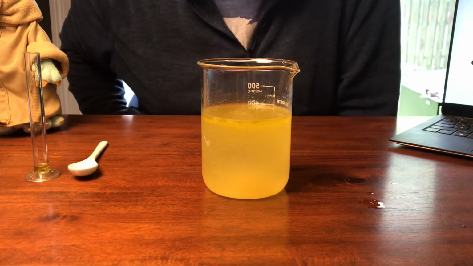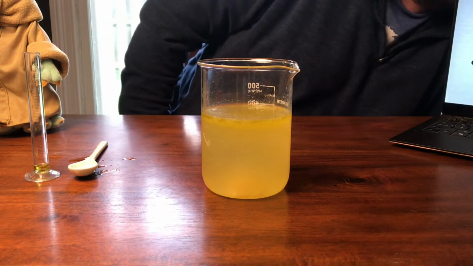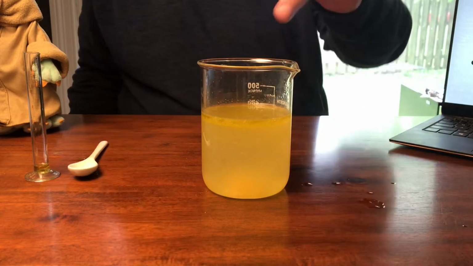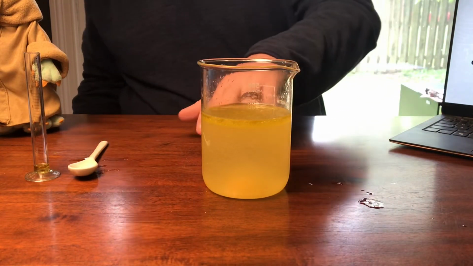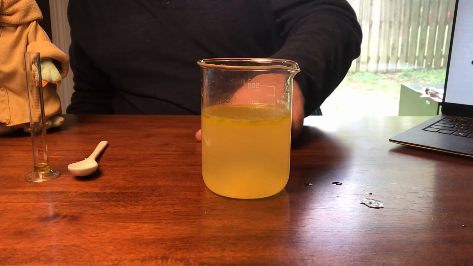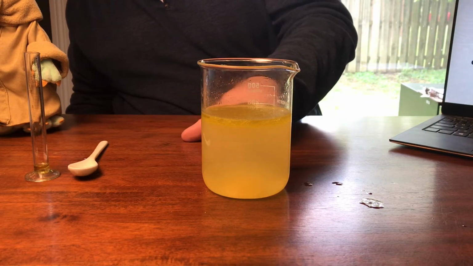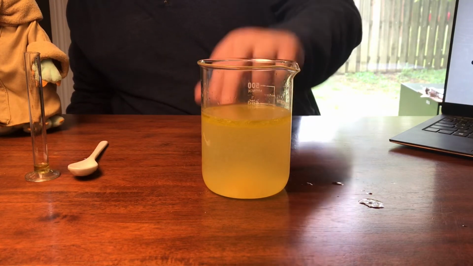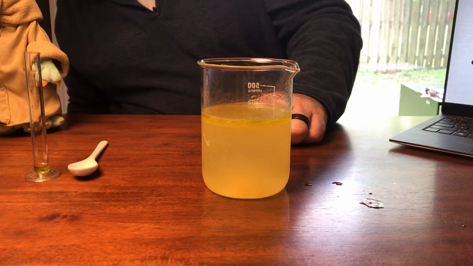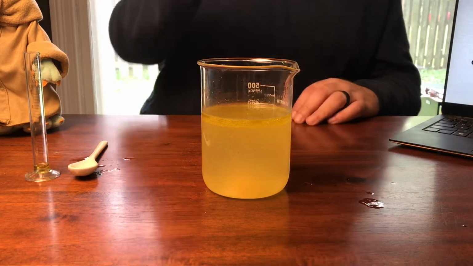I just think it's cool, though. Well, look at that. I see a lot of oil is still stuck up on top, but see all these oil particles that are still in suspension down here that are not coming up. There's some really cool stuff going on right there.